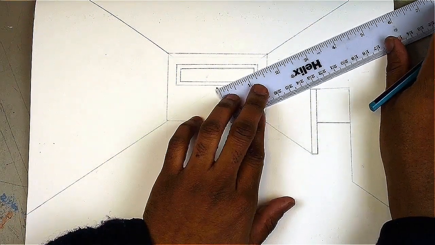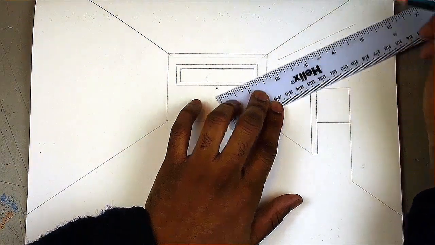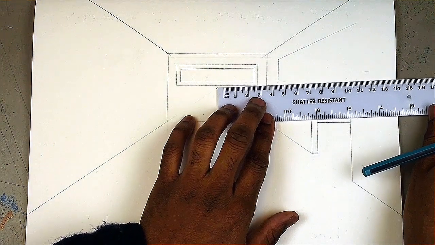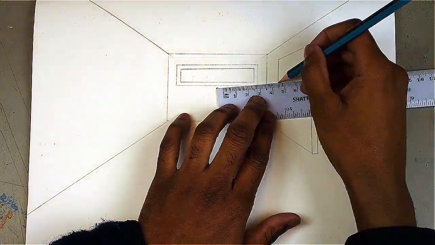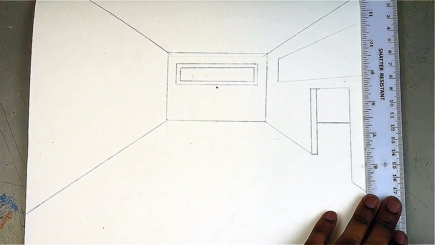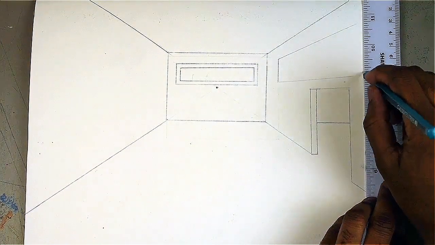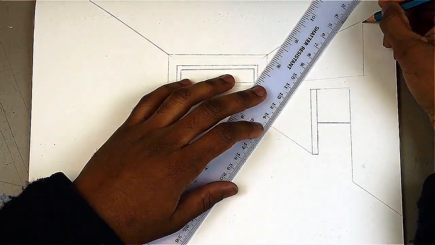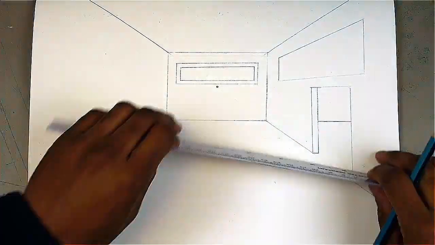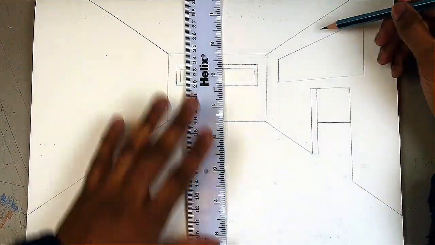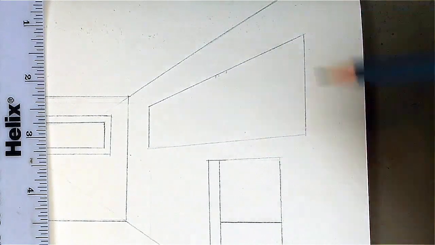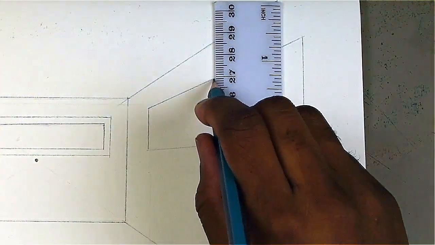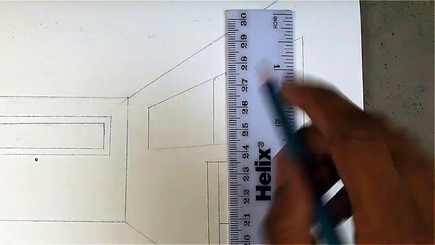Now, when it comes to doing picture frames on the side wall, you need to make sure that the tip of your ruler goes on the vanishing point and that you draw these lines at a slight angle. As you can see, the top of the picture frame goes up a lot more and the bottom is relatively straight. I'm going to divide the shape that I've just drawn into two so I can have two picture frames.